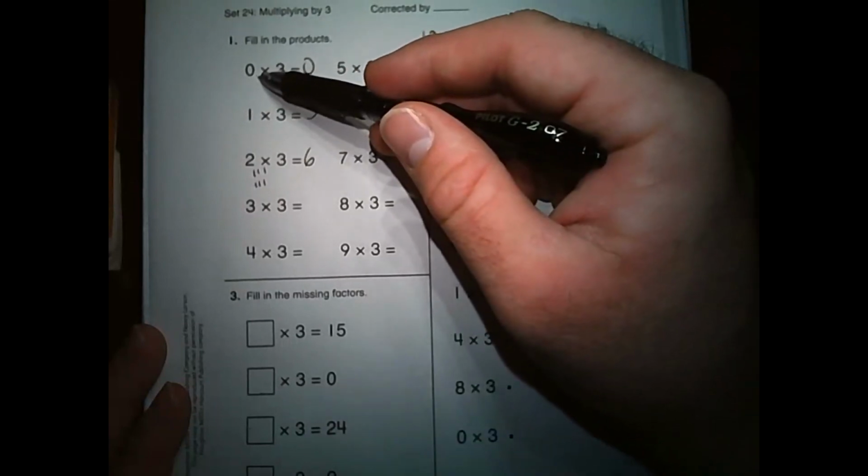Well, let's see, 0 times 3 equals 0, blank times 3 equals 0. We are missing the 0. Okay? That is what we are missing. Again, make sure as you are filling in this worksheet, you are looking for the products, the answers you get from the questions up here.